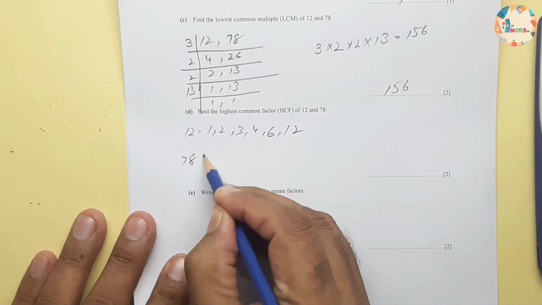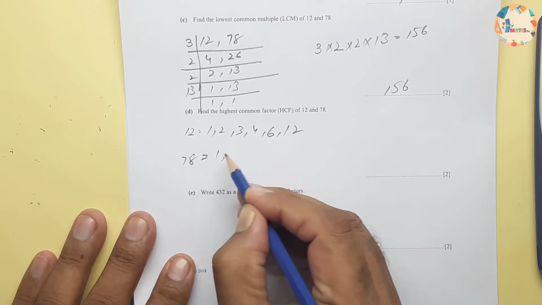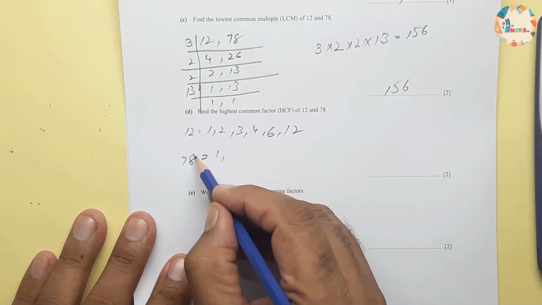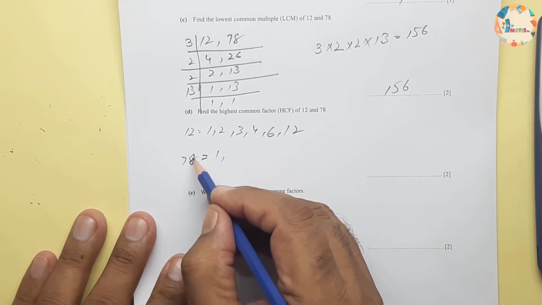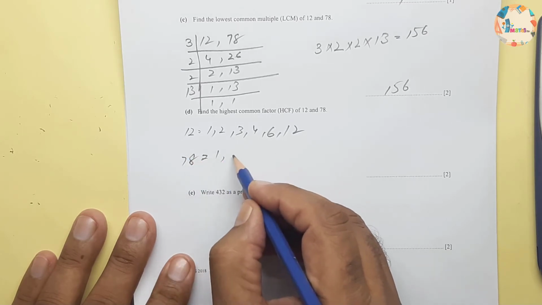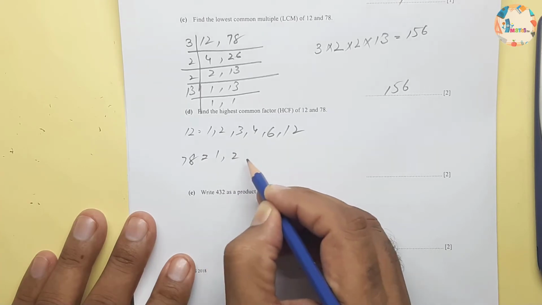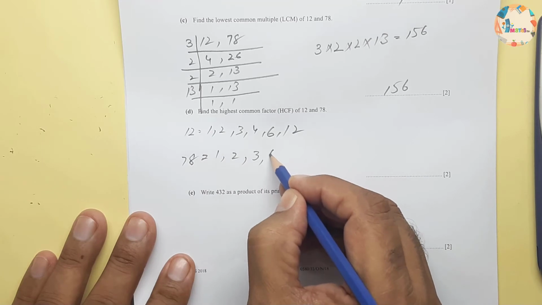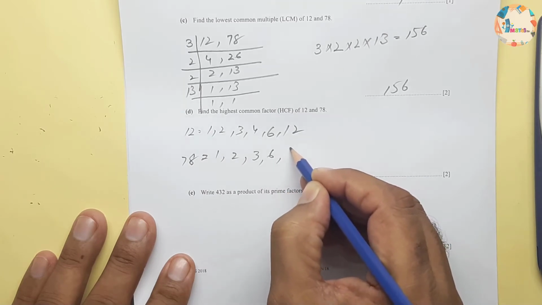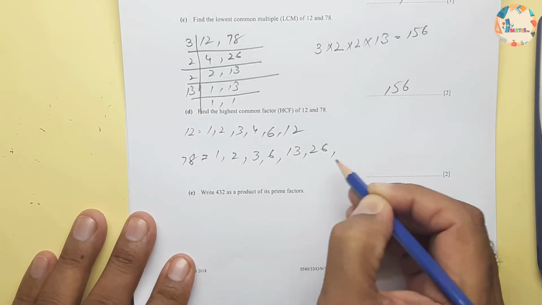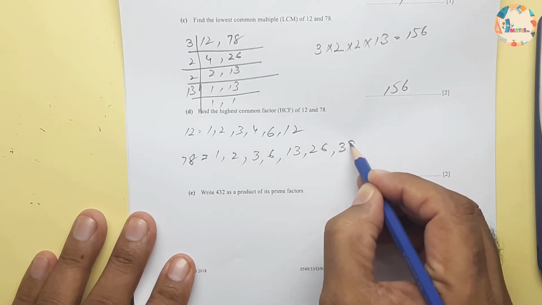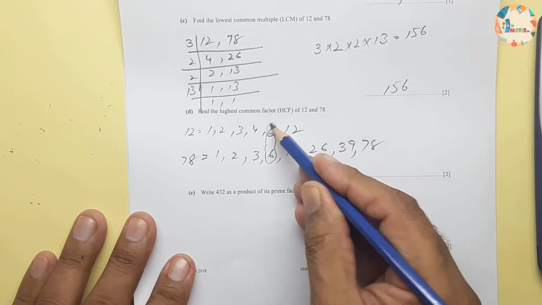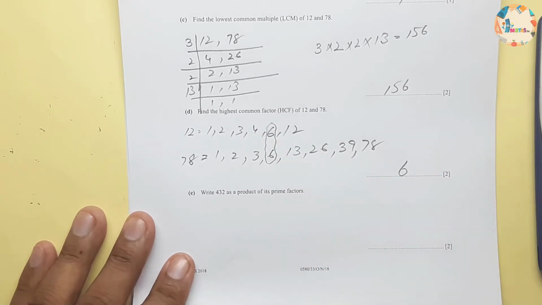Then for 78, these are the numbers by which 78 is divisible completely. 2 and 3 also divide 78 completely, 6 also, then 13, 26, 39 and 78. If we check, the highest common factor is 6, so we can write 6 here.